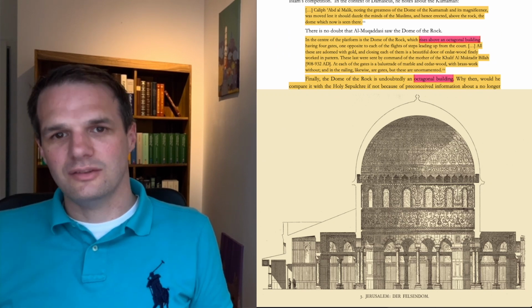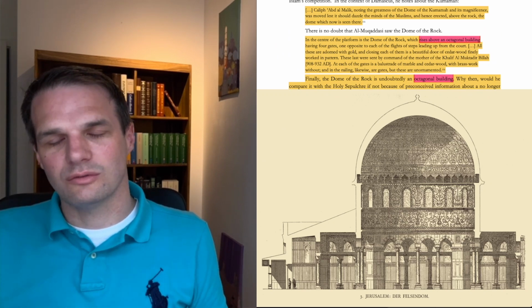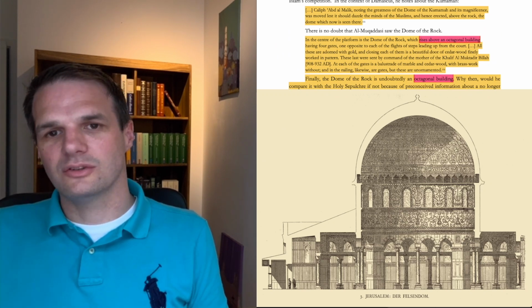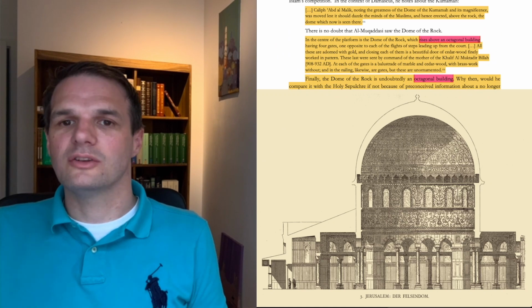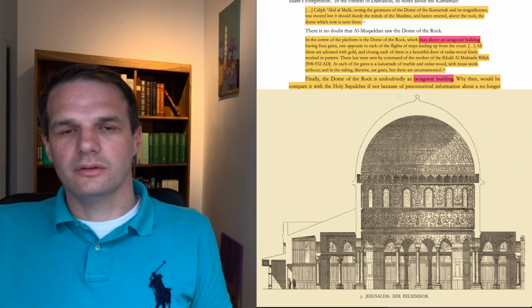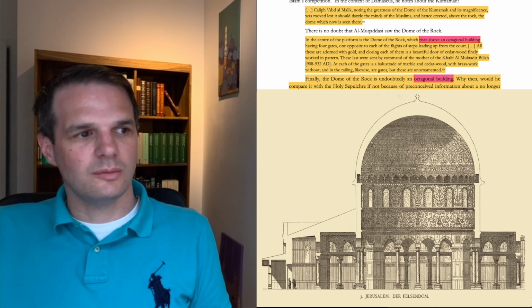But he doesn't say that the Dome of the Rock is octagonal. It says the dome rises above an octagonal building. So once again, reading comprehension, a major problem for HIDs. Why then would he compare it with the Holy Sepulchre? Well, because they are similar.